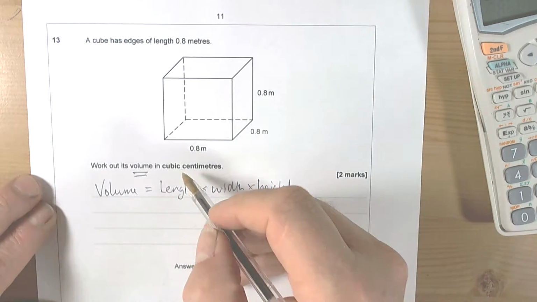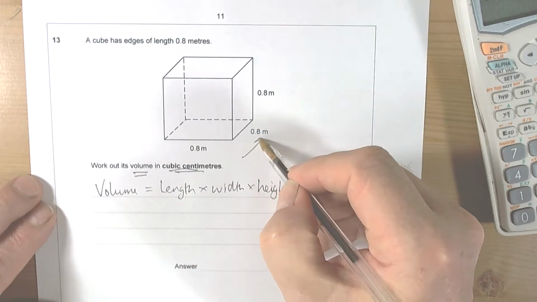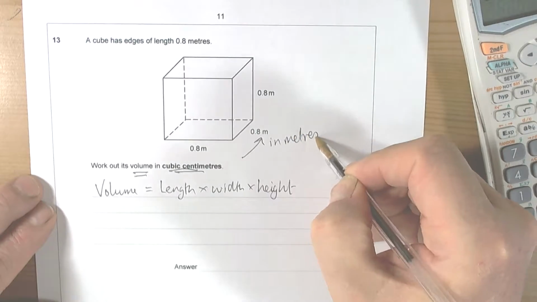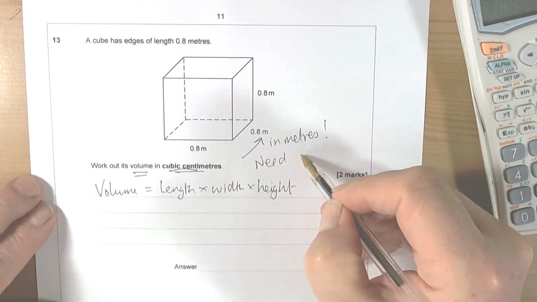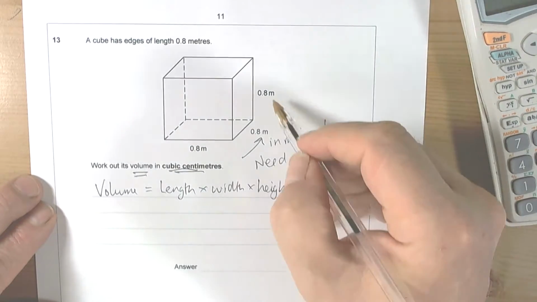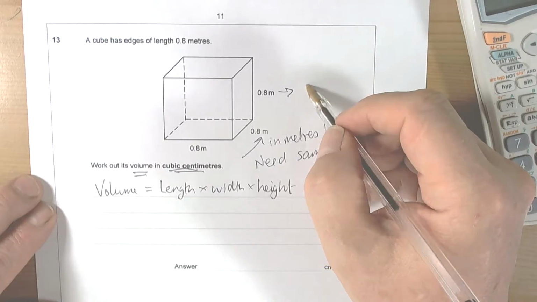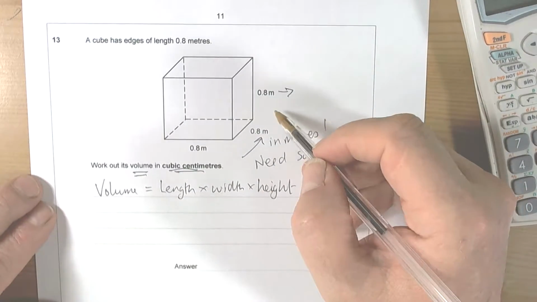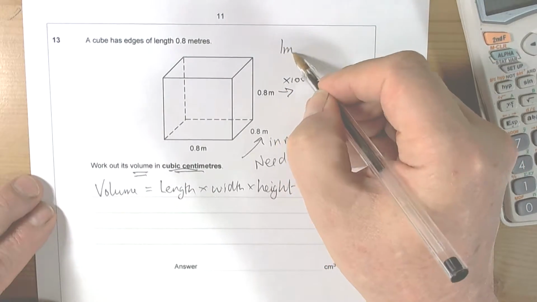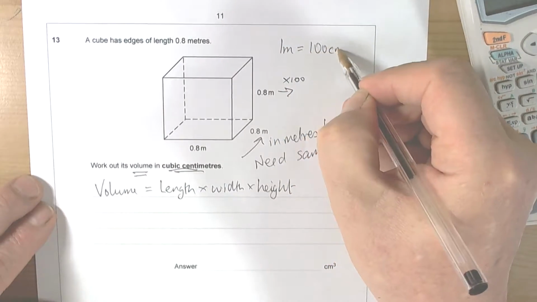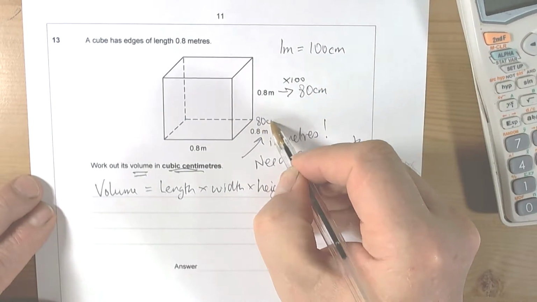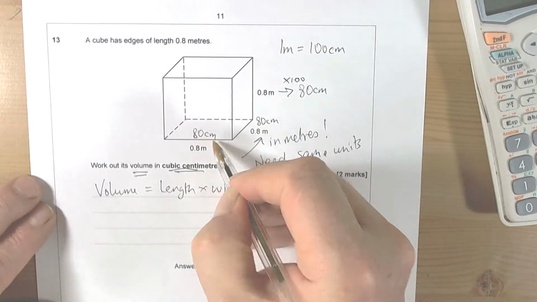It wants us to work in cubic centimetres, but the measurements have been given in metres. So we need the same units. So it's important that we actually convert each of these into the same unit. It wants the answer in cubic centimetres, so we'll change the metres into centimetres. So we're going to times by 100, because we should remember that 1 metre equals 100 centimetres. So that's going to be 80 centimetres. And it's a cube, every side will be the same, 80 centimetres.